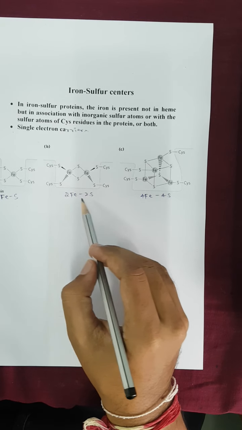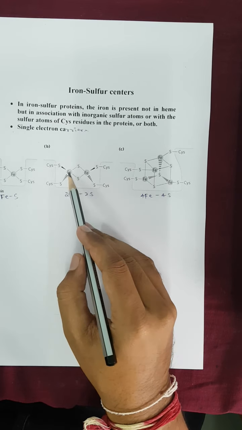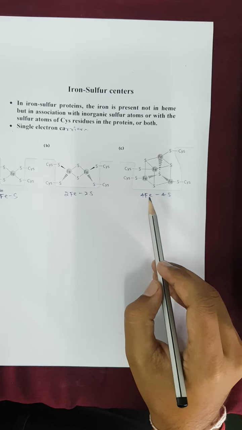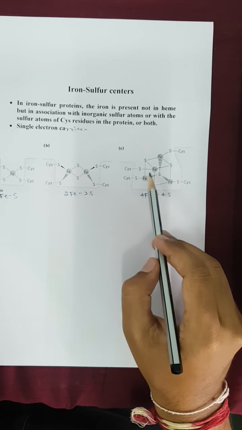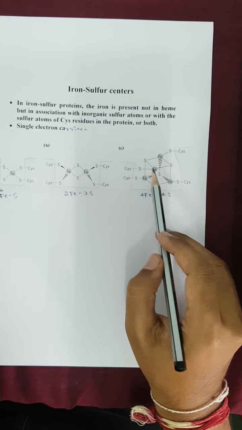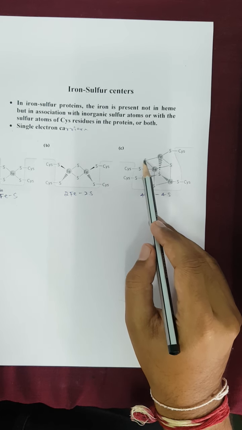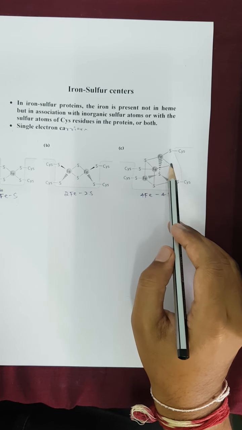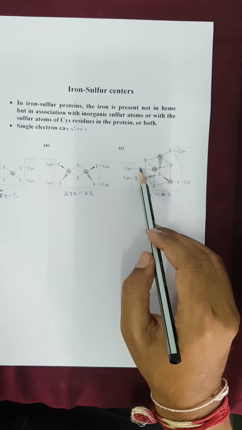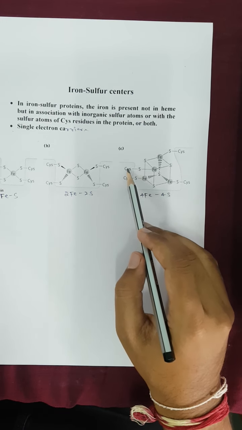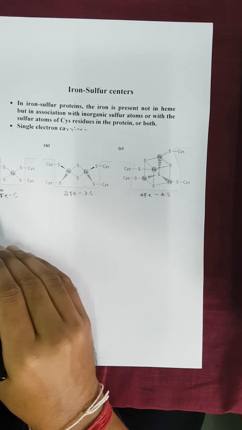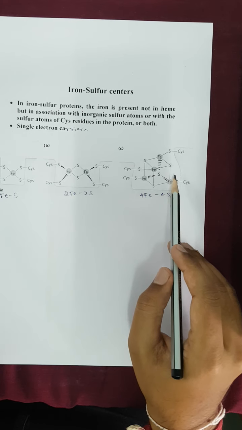It is called the 2Fe 2S center because it has two iron atoms, and then there is the 4Fe 4S center, where four iron atoms are present. All these four iron atoms are coordinated with four inorganic sulfur atoms, and in addition to that, they are also coordinated with the sulfur atoms of the cysteine residues. Okay, so these are the different types of iron sulfur proteins.